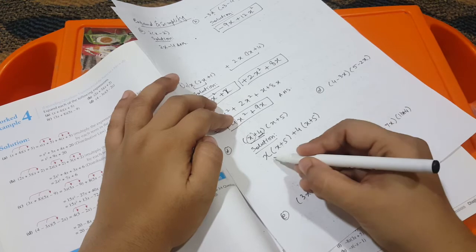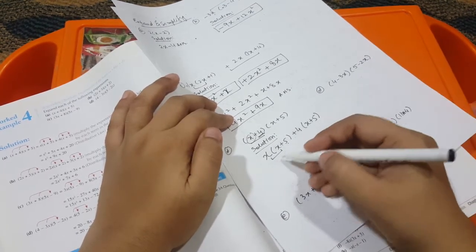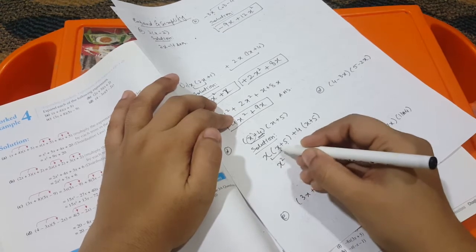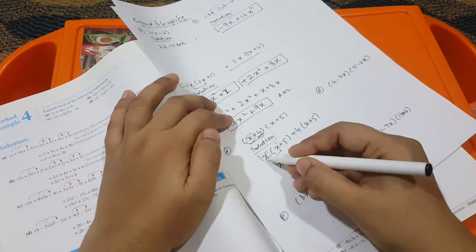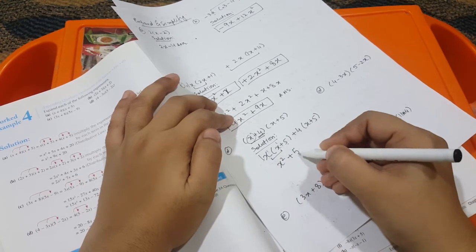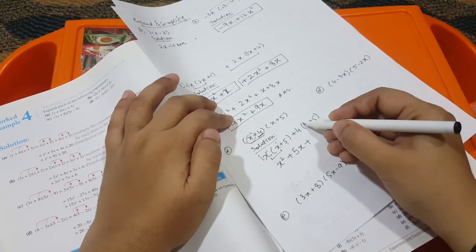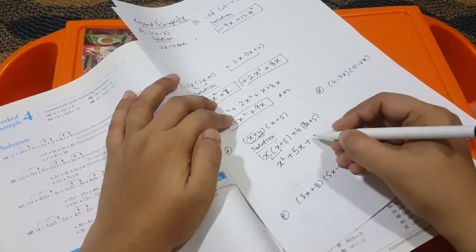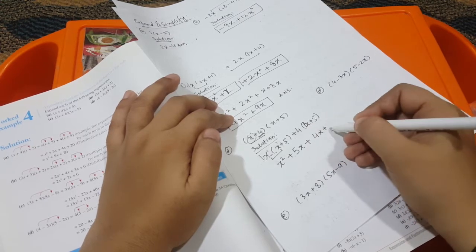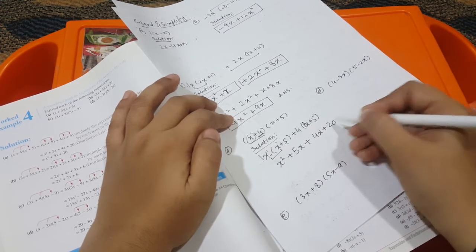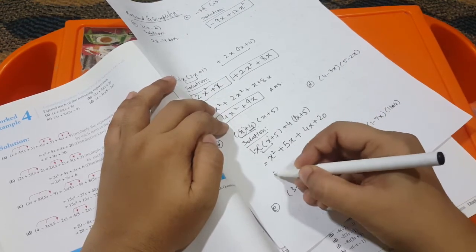Got it? Now multiply, open the bracket, simply expansion. x squared, because bases are same, powers will be added, plus the coefficient of this x is 1, 1 5s are 5, and this is x, plus the coefficient of this x is 1, 4 1s are 4x, plus 4 5s are 20. Now arrange your terms according to the like ones.